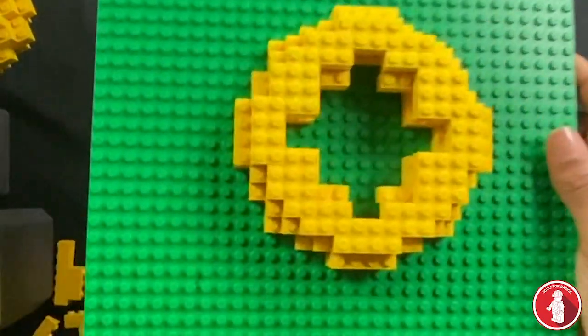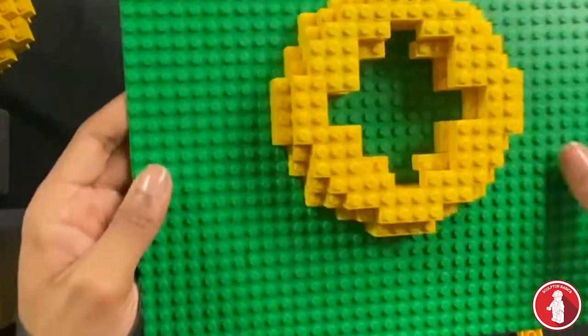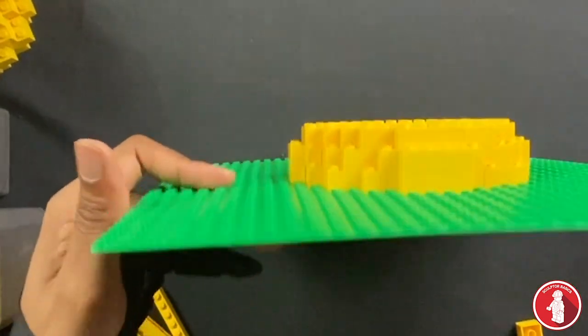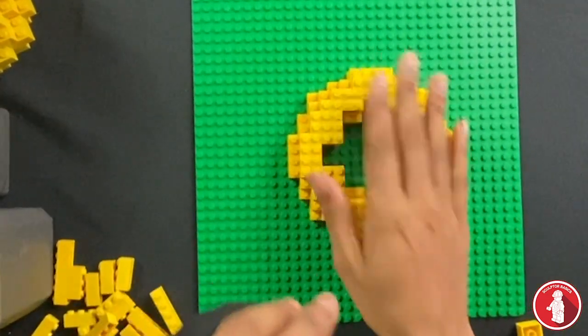As you can see, it's starting to take shape. You can kind of see the curvature, and we're gonna keep it moving.